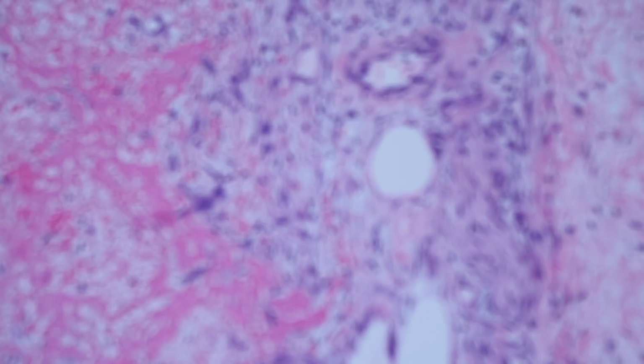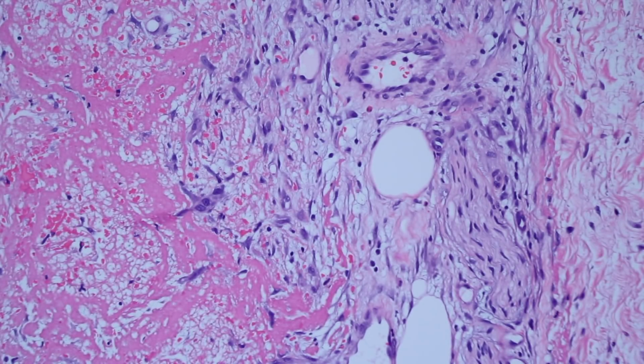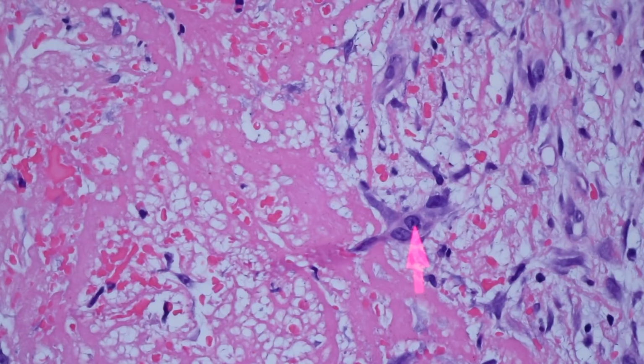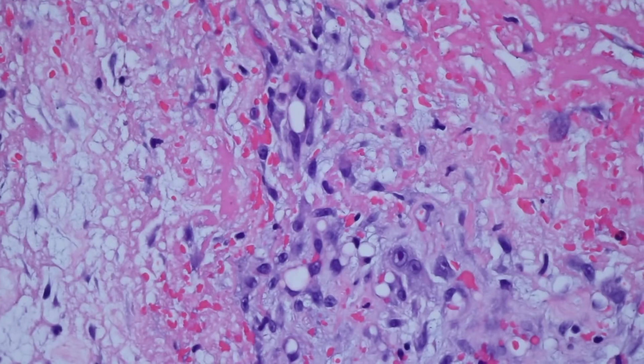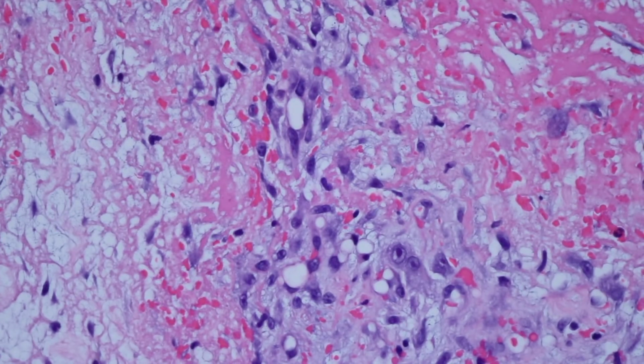And when we go closer, you can see them right there, the ganglion-like cells. So it's just really important to recognize that cells like this can exist in benign proliferations. And look, if you see some cells like that, you start thinking it looks like a Reed-Sternberg cell in Hodgkin's disease or something like that.